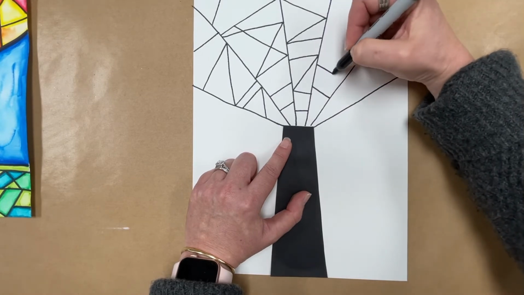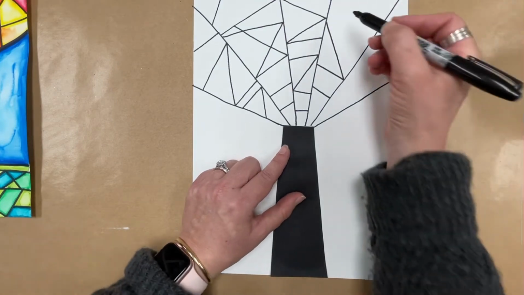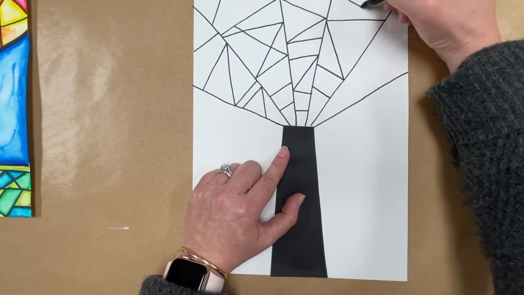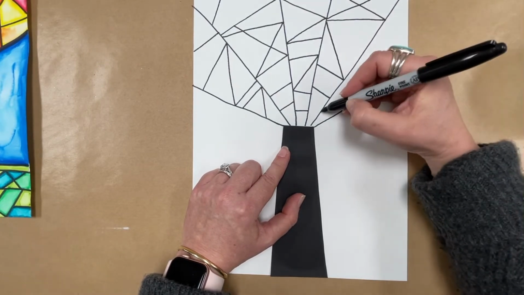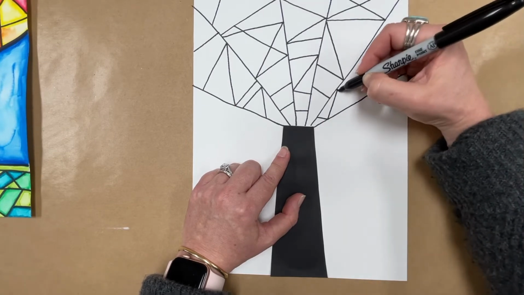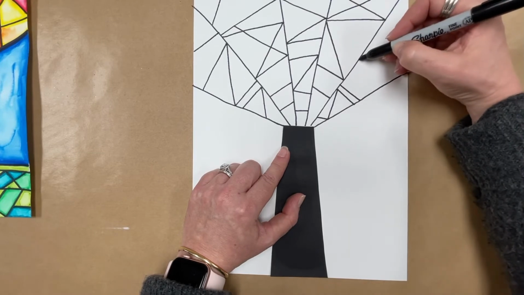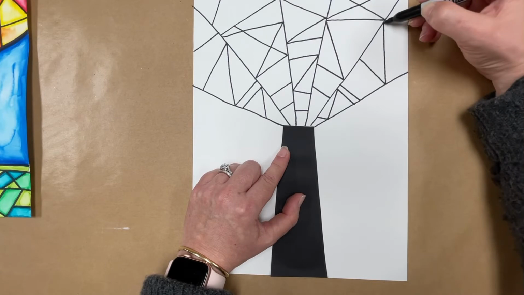Teachers, just make sure they're not putting their lines too close together. Like I said, that'll be very difficult to color later if they do that. Make sure they're only using straight lines. No curvy lines in this project. We've used a lot of curvy lines, but we're not going to on this one.